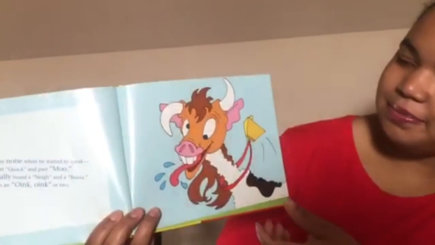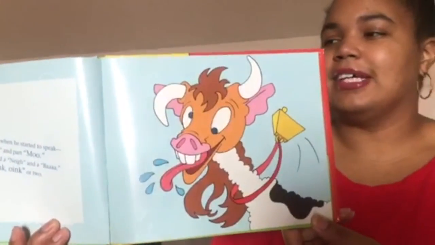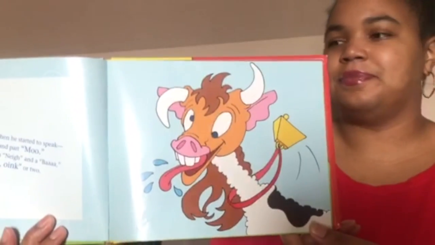He made a funny noise when he started to speak. It was part quack and part moo. And occasionally you heard a neigh and a bah and even an oink oink or two. Can you see him? This scranimal is funny. He said, I love oats and corn and occasionally a bale of hay, But most of all, I love the pasture's grass, and I roll in it every day.